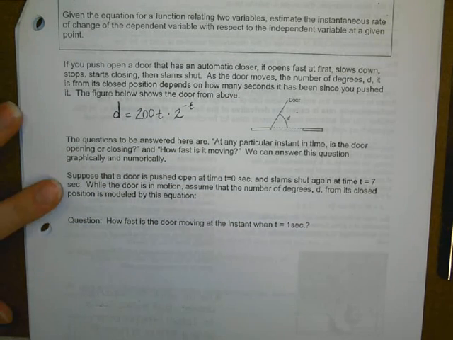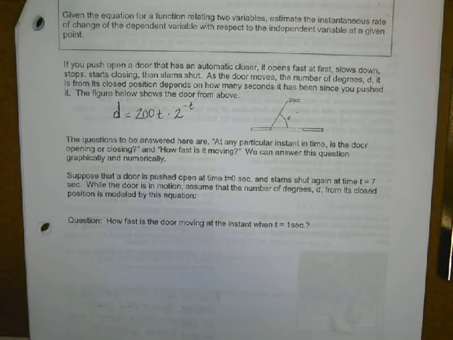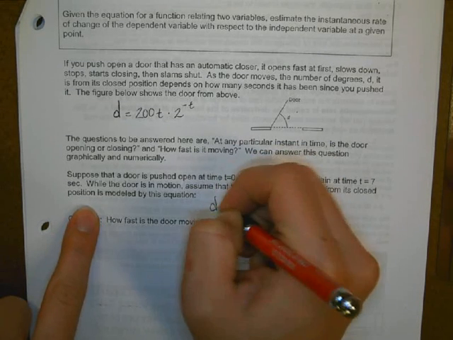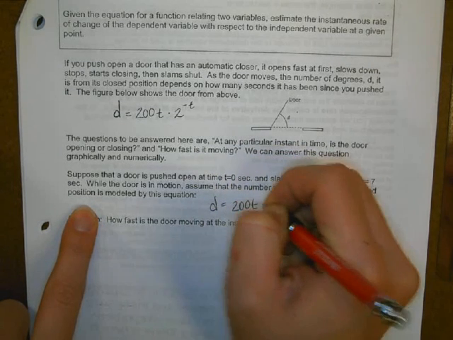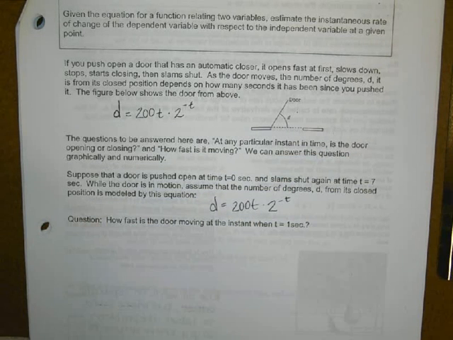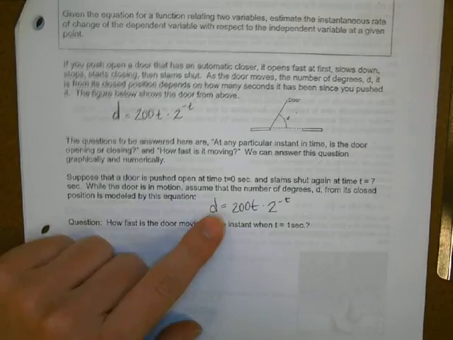Okay, the questions to be answered here are, at any particular instant in time, is the door opening or closing? And how fast is it moving? We can answer this question graphically and numerically. So if we suppose that the door is pushed open at time equals 0 seconds and slammed shut again at time equals 7 seconds, we're going to repeat this equation down here. While the door is in motion, we're going to assume that the number of degrees from its closed position is modeled by this equation.